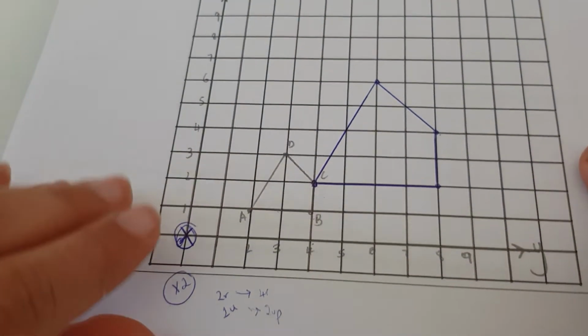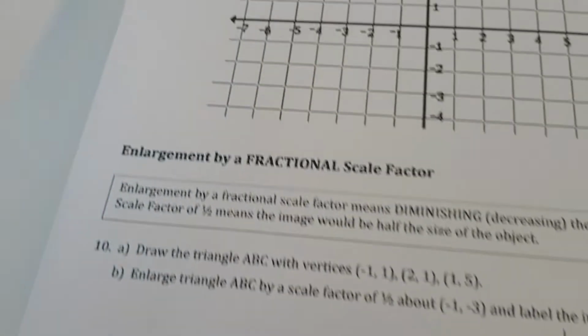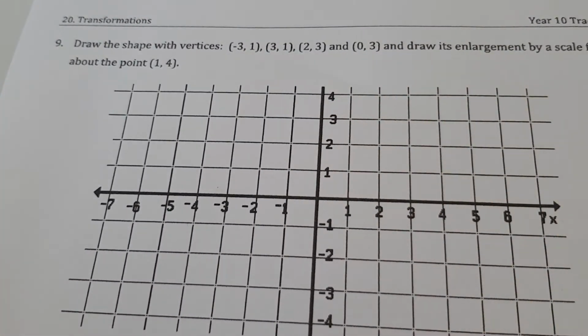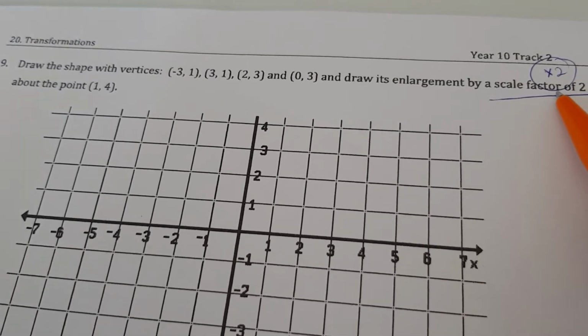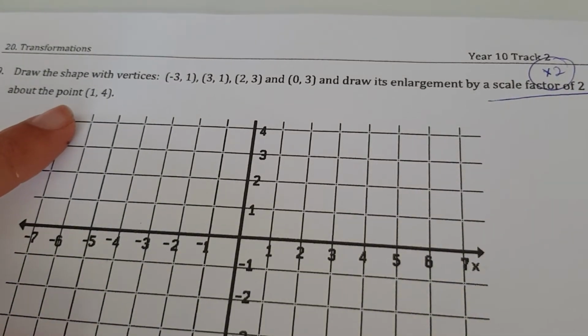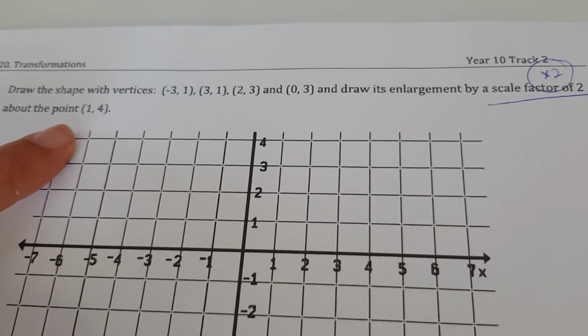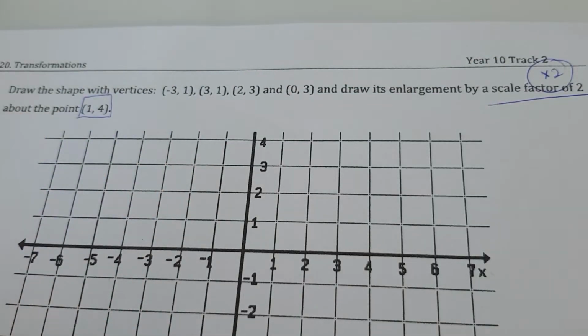Okay, let's try it out in the next examples. You can try it out by yourself. So I need you to draw the shape with these vertices over here. Draw its enlargement by scale factor 2, so multiplied by 2, the shape is twice as large. The center of enlargement is not 0, 0, so you can't multiply the coordinates by 2. The center of enlargement is 1, 4, so you will have to try out the method I was explaining before. So start trying it out, and then we will check it out together.